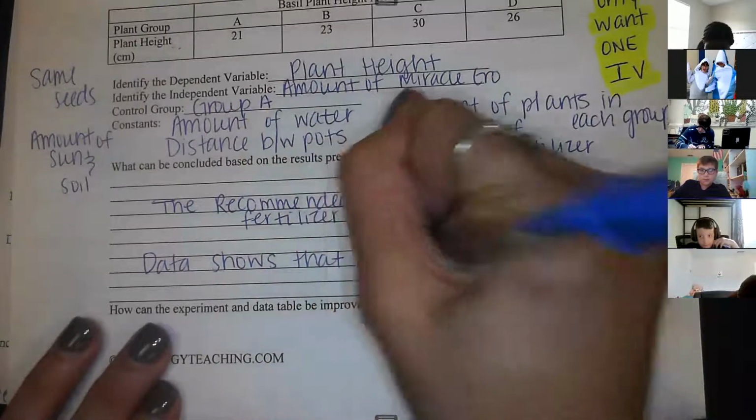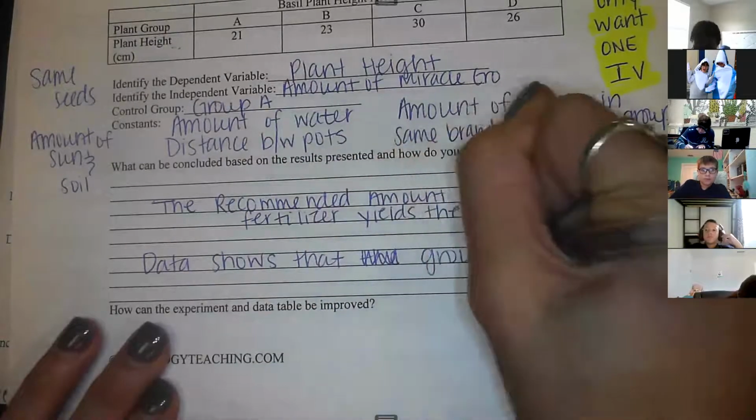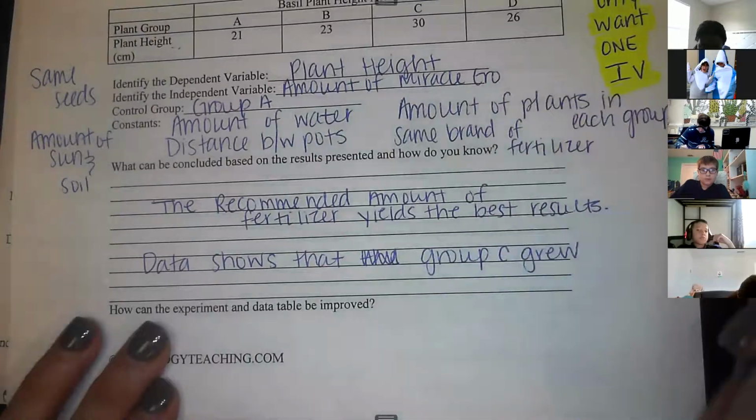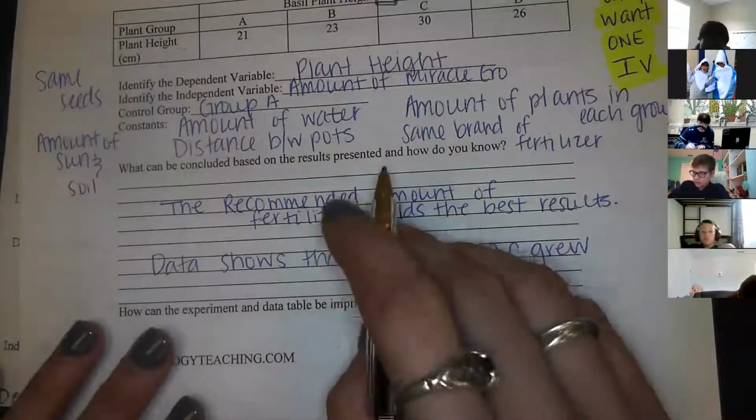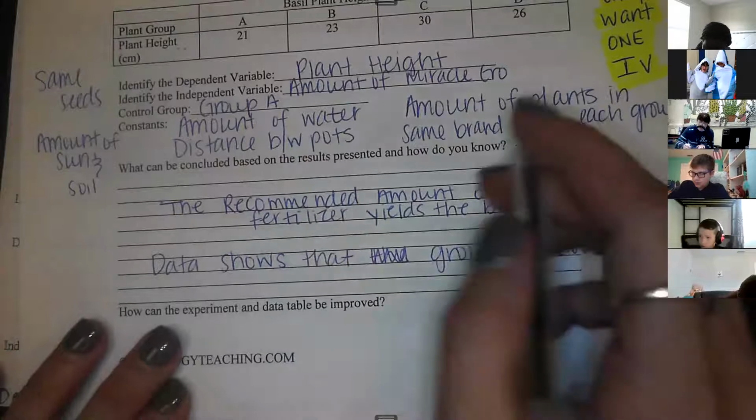So we could say data shows that group C grew, we can even compare them.